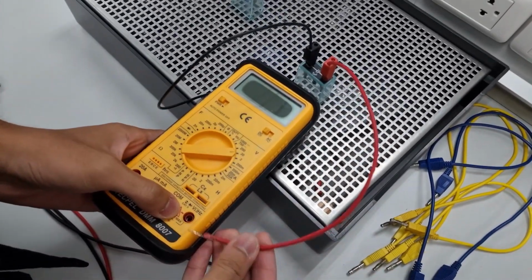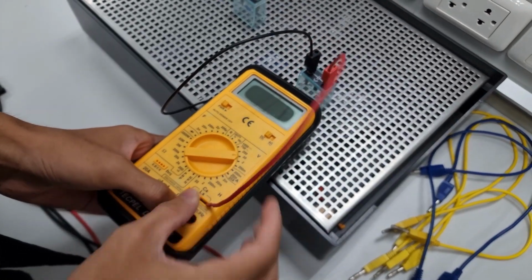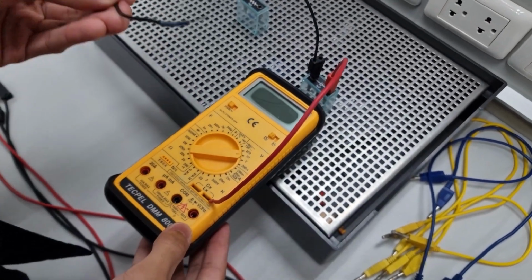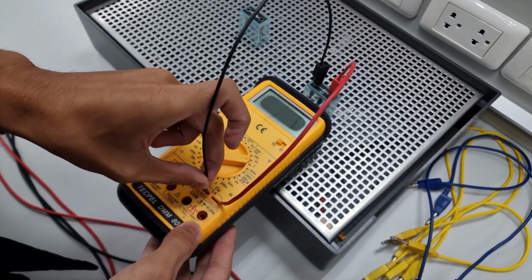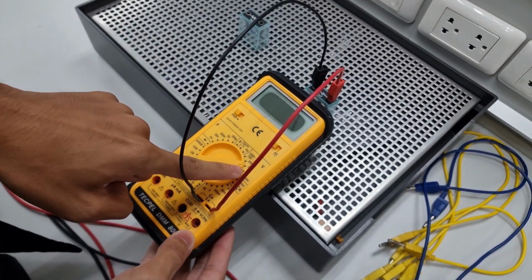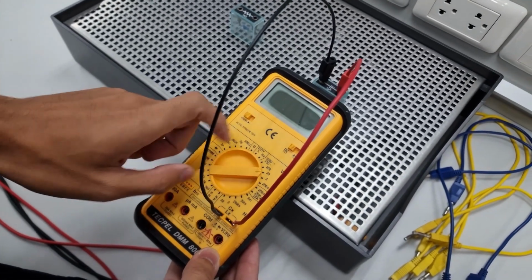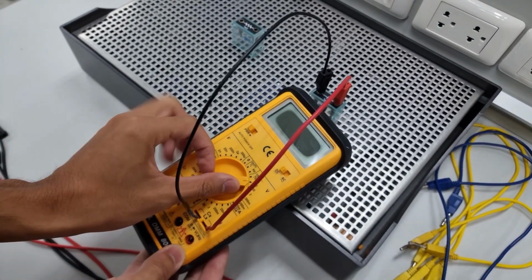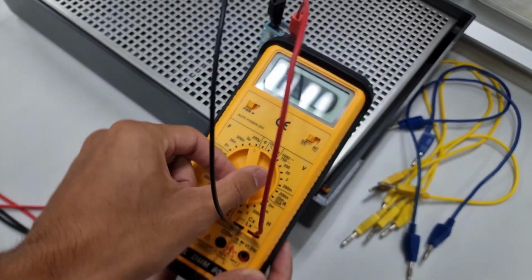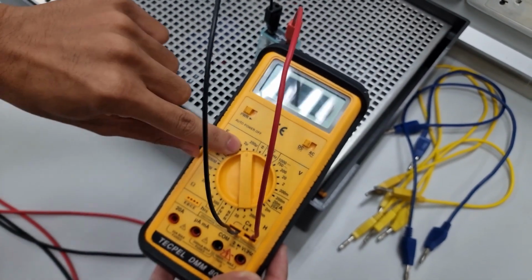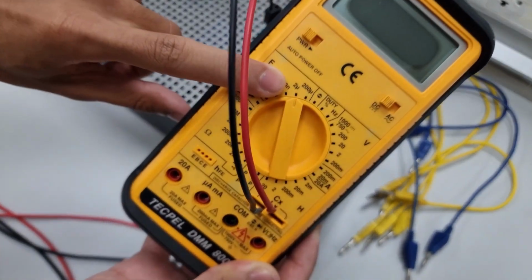Connect them in parallel with the multimeter. You have to change the modes if it's not in the farad modes. We changed to 2 microfarads since we measured at 1 microfarads.